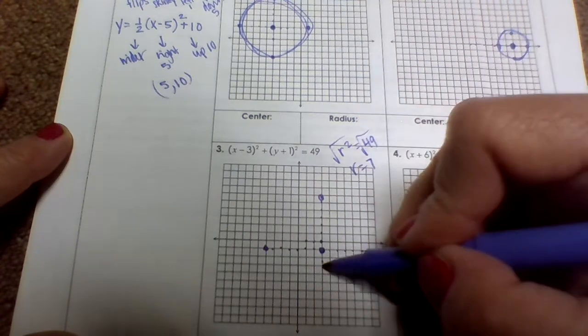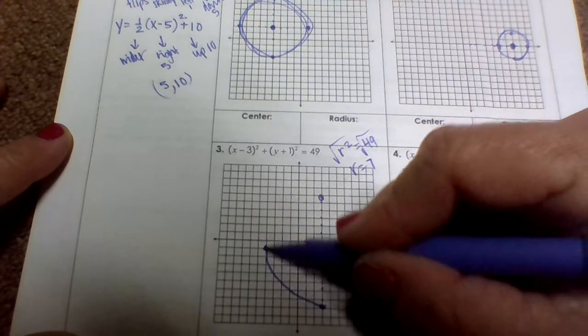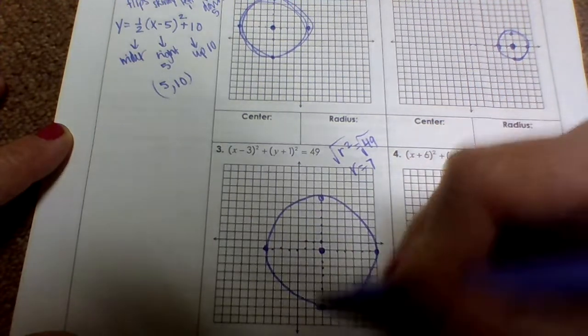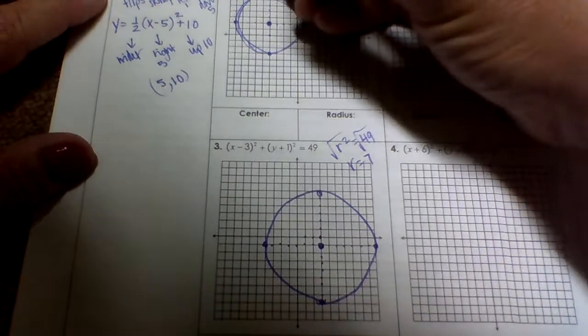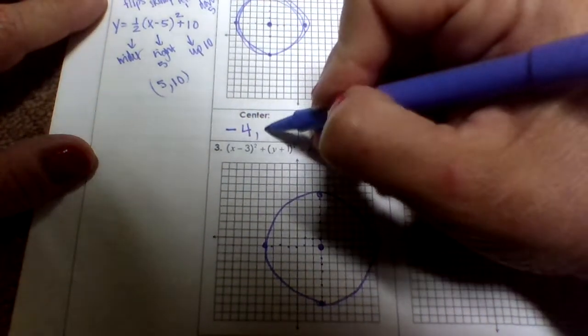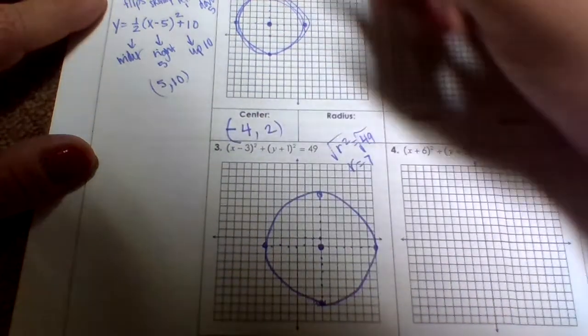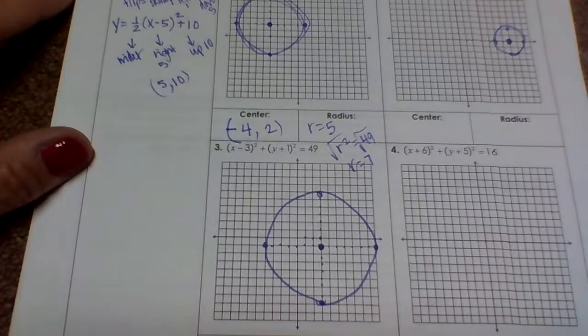Hopefully I counted correctly. 1, 2. Okay, and then just do your best job in doing that circle right there. All right, so I didn't write down the center, but the center right here would be -4, +2. And the radius is the square root of 25. So r equals 5. Probably should have done that.